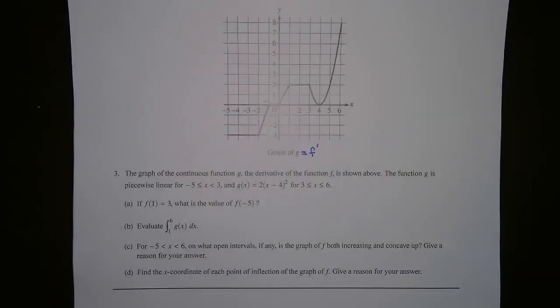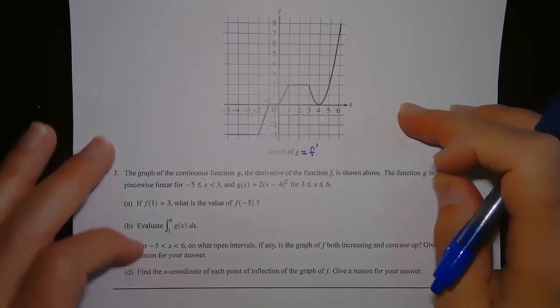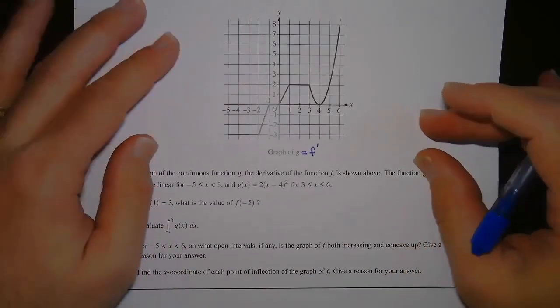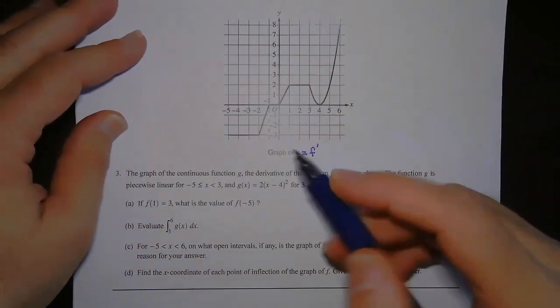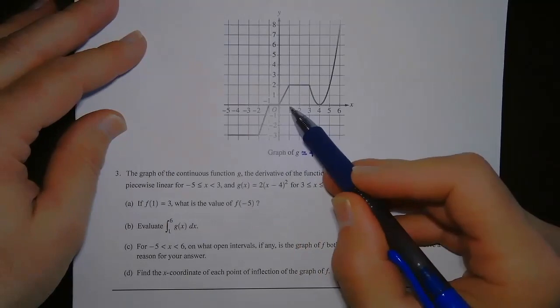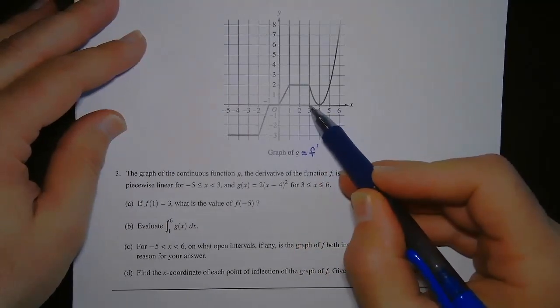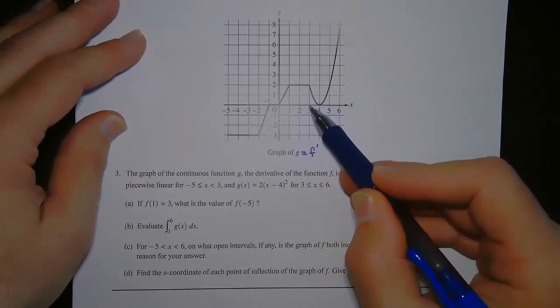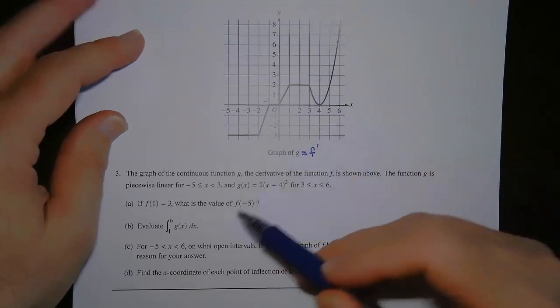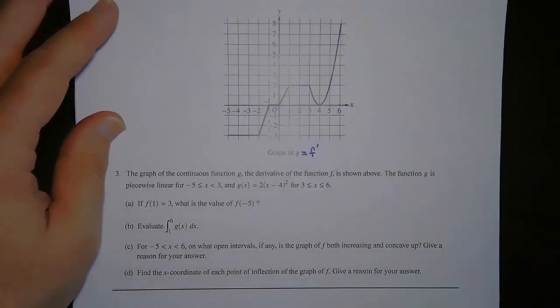So for part B, we want to evaluate the integral from 1 to 6 of g of x dx. What we're going to have to do is break this up: from 1 to 3, because that's one function, and then from 3 to 6. So we're going to have to break this one up, okay? So we'll go to our paper and do that.